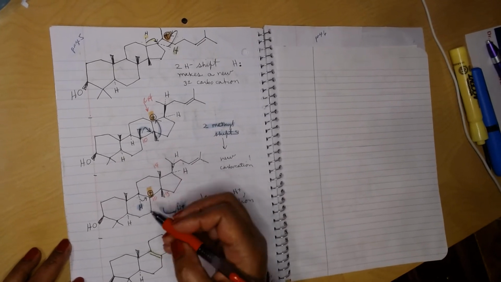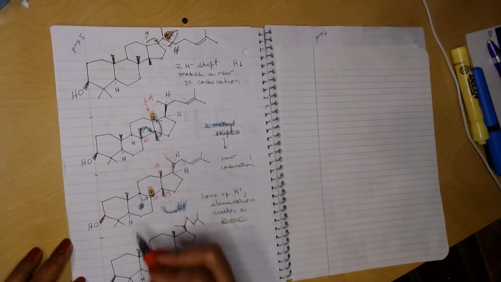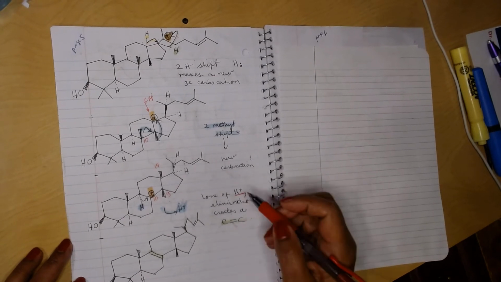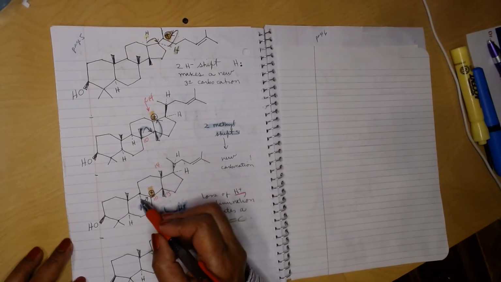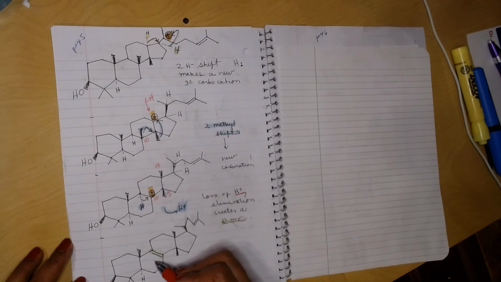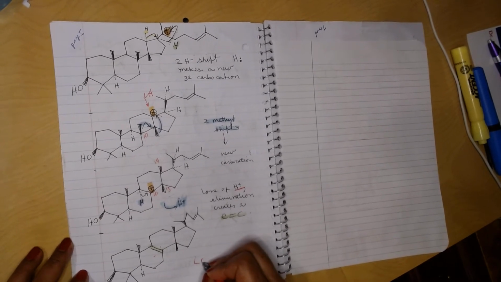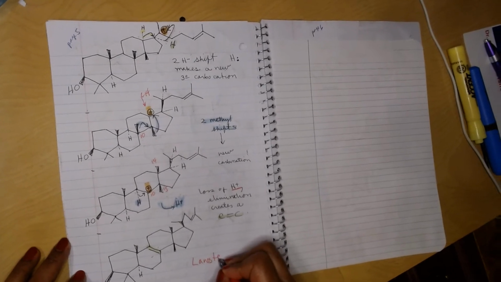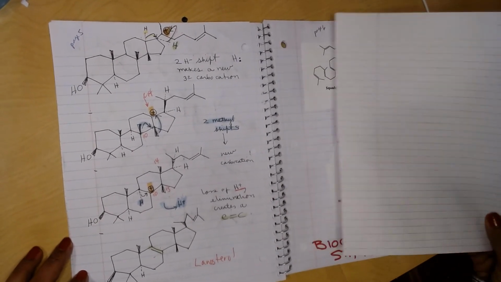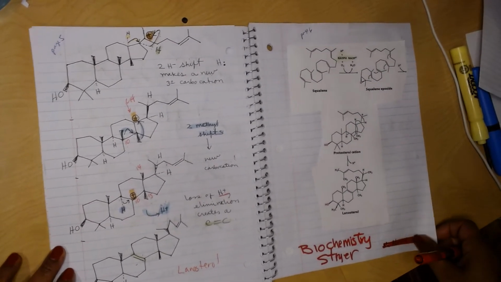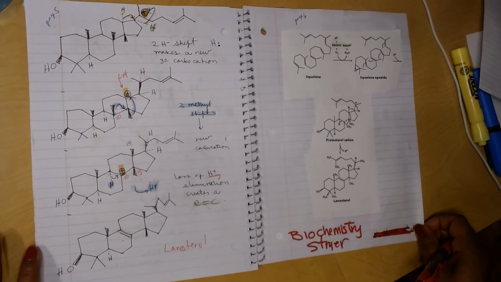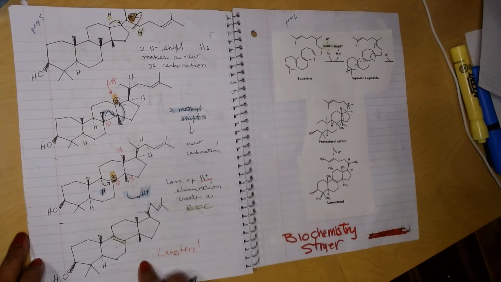We need to lose a hydrogen plus, that's a proton. So that is going to now help us to form a carbon-carbon double bond. And that is the molecule of lanosterol. And lanosterol is the precursor, and we have that mechanism again. This is what we are following.